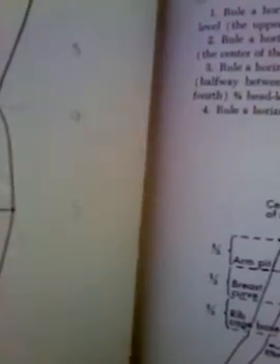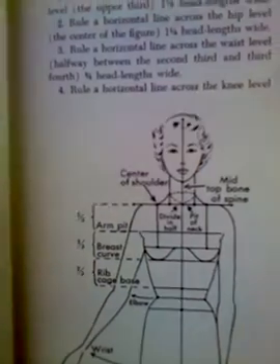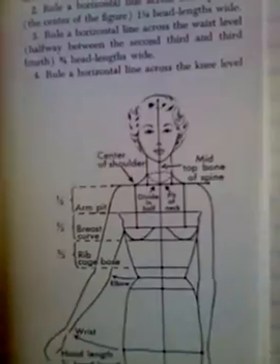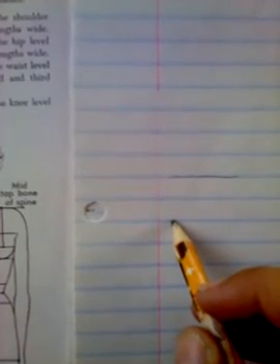Let's try it here. So we're doing a horizontal line across the shoulders. Then we're doing across 1.5 head length. Then a horizontal across the hips and the waist. So we need the hips and the waist.